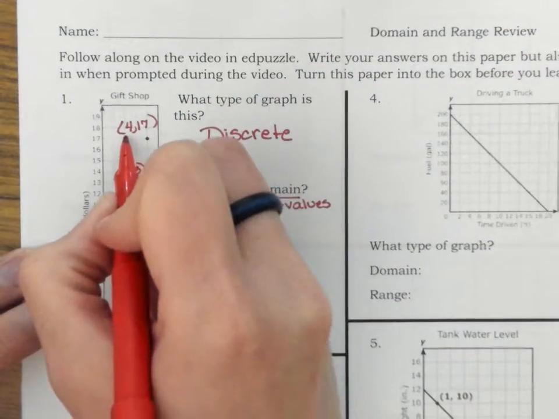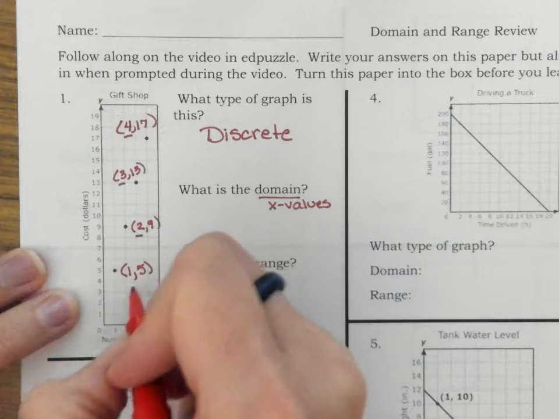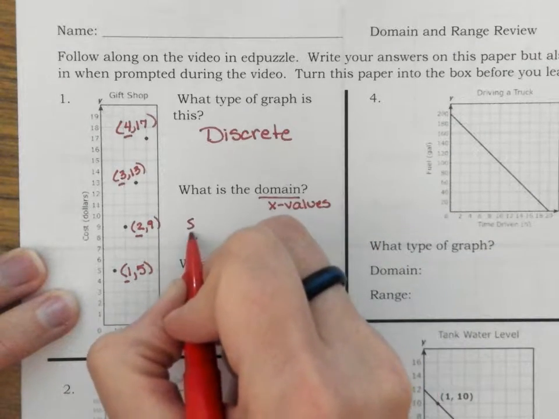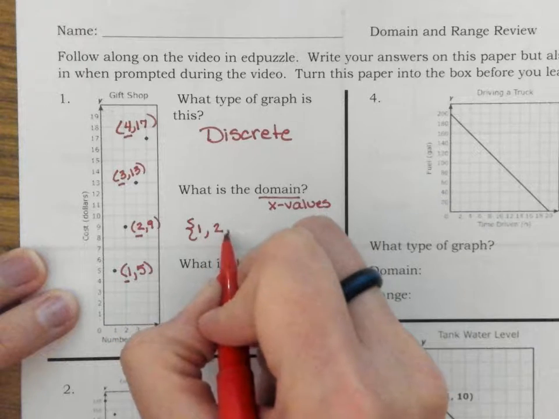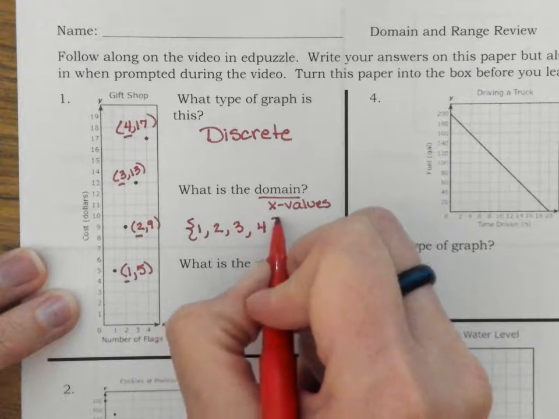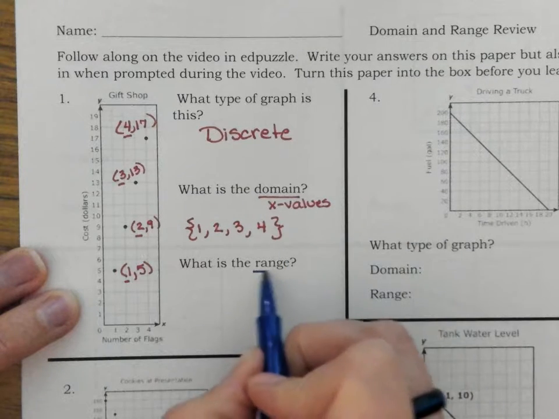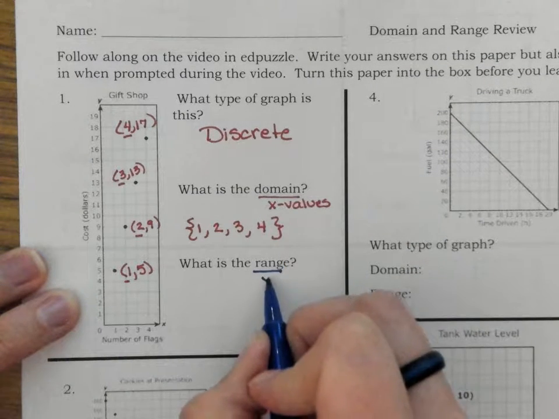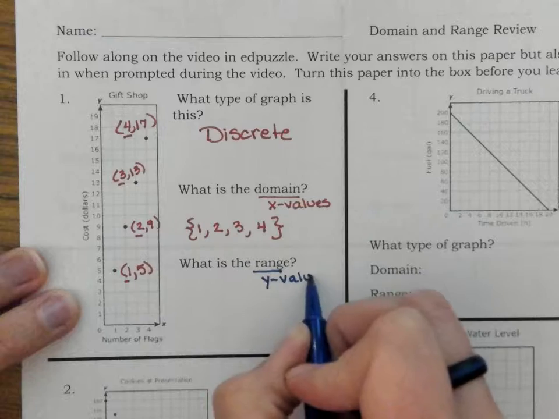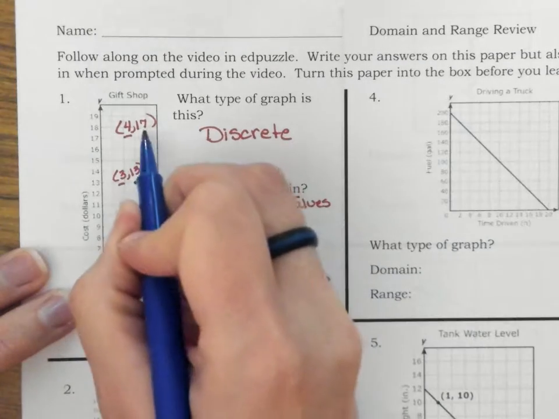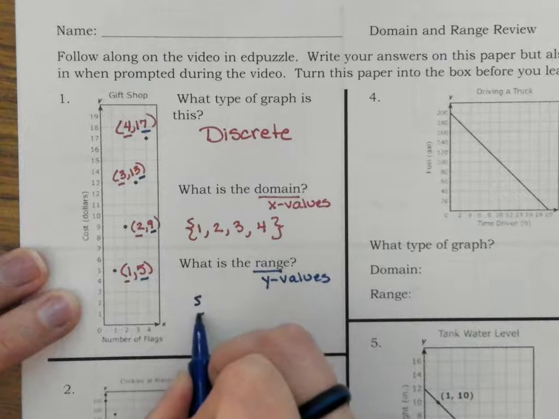And the domain is all of the x values. So I list them, 1, 2, 3, 4. And my range is all of the y values. So that's 5, 9, 13, 17. And we list them.